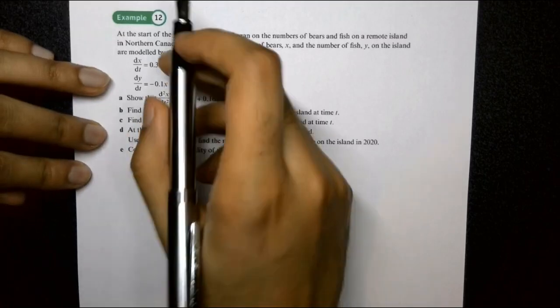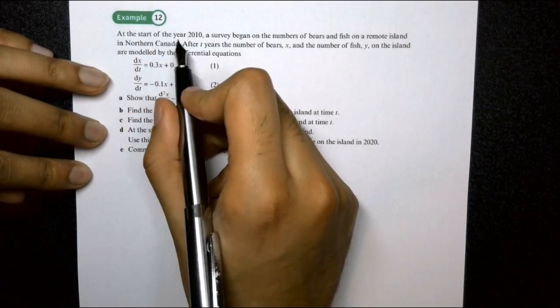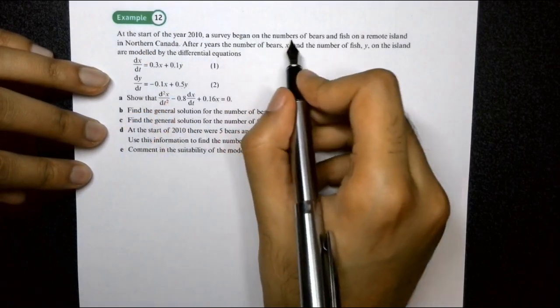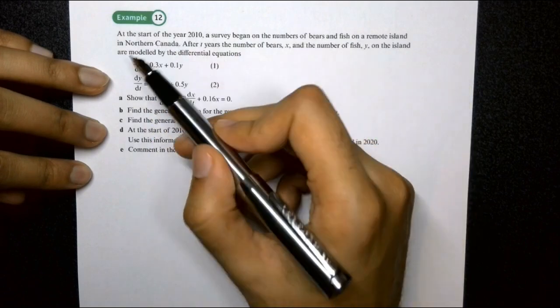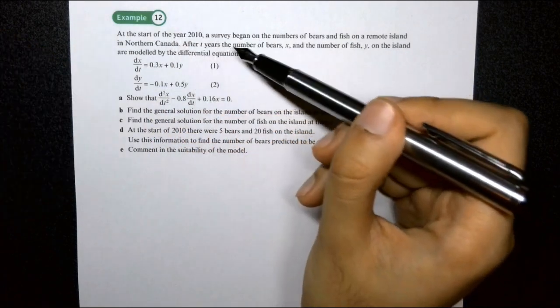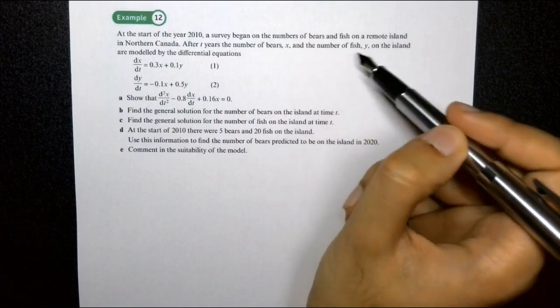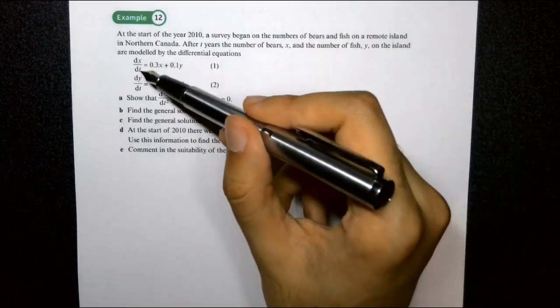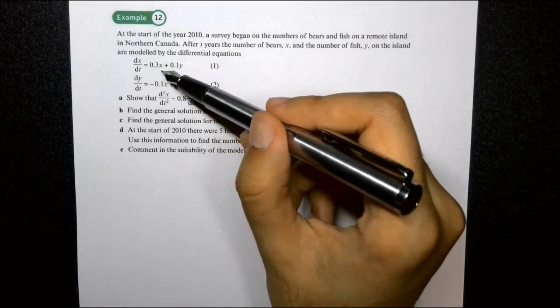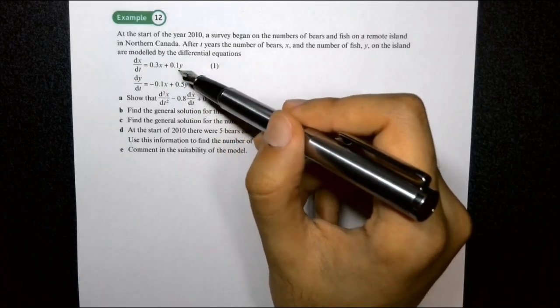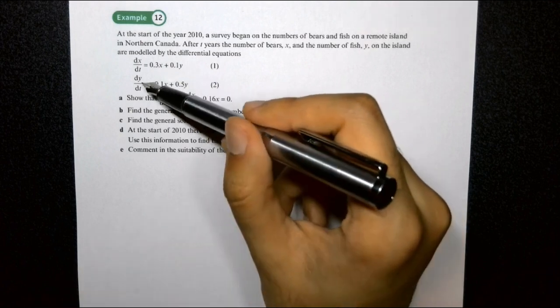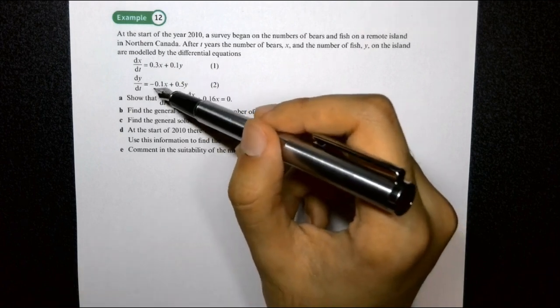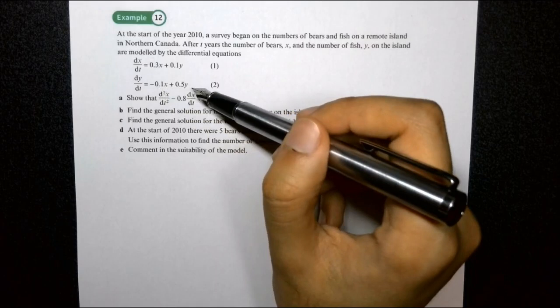Example number 12. At the start of the year 2010, a survey began on the number of bears and fish on a remote island in North Canada. After 2 years, the number of bears x and the number of fish y on the island are modelled by the differential equations dx over dt equals 0.3x plus 0.1y and dy over dt equals minus 0.1x plus 0.5y.